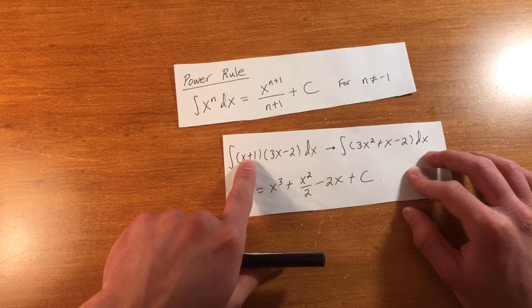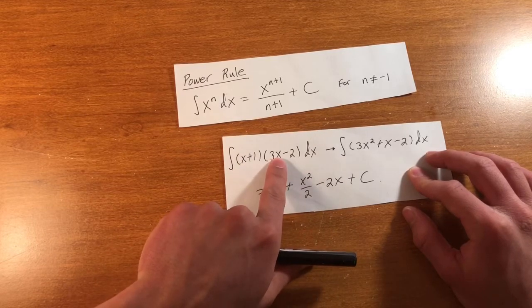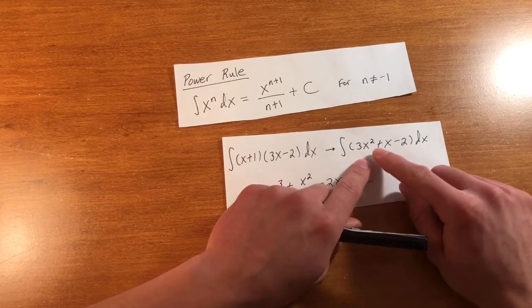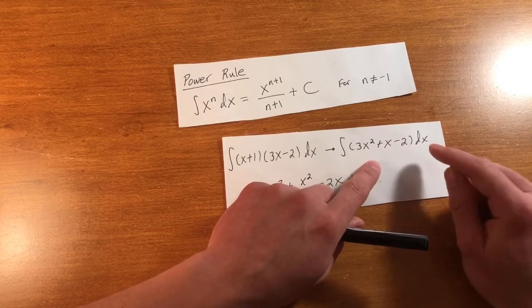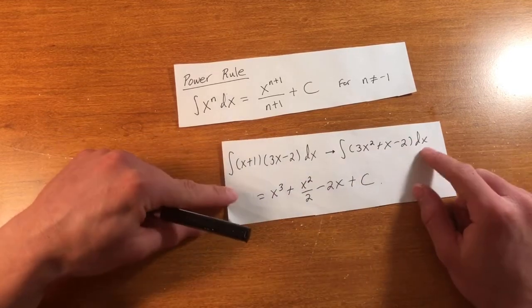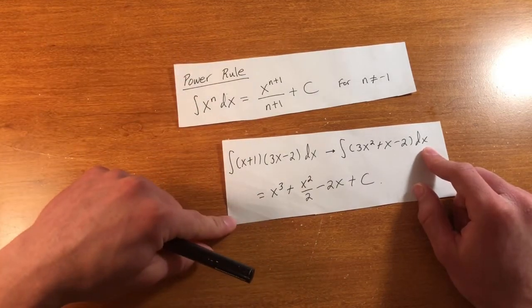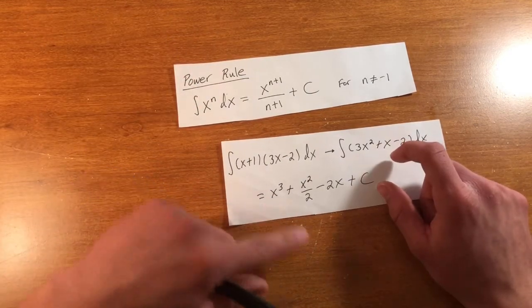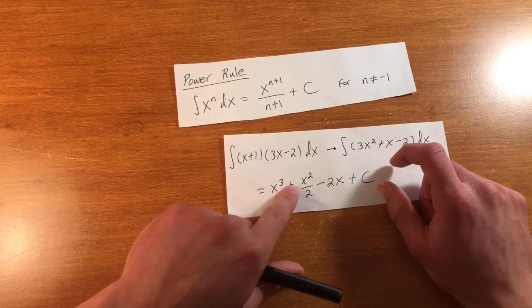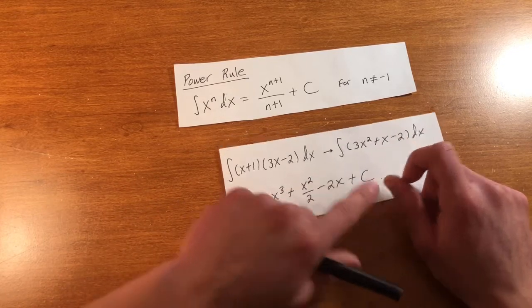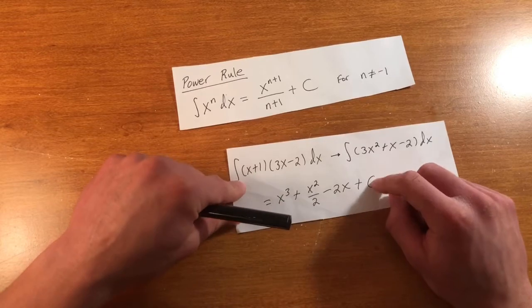So what I'm going to do is multiply this and this together, and I'm going to get 3x raised to the second plus x minus 2, the integral of that with respect to x. Then use the power rule as normal. So x raised to the third over 3, that's going to be x cubed, plus x squared over 2 minus 2x, plus my constant of integration.